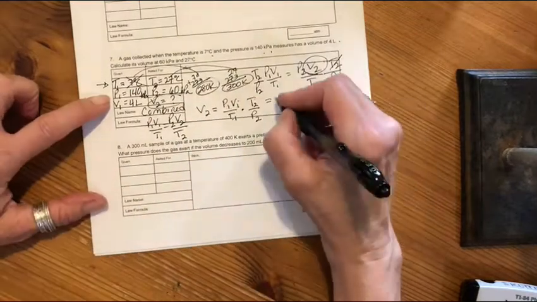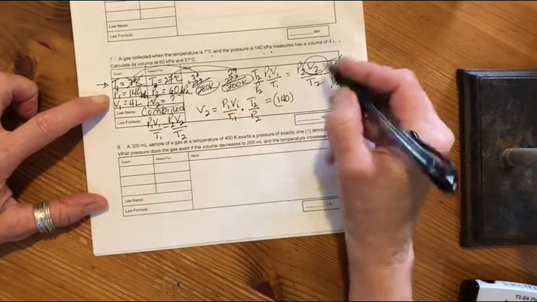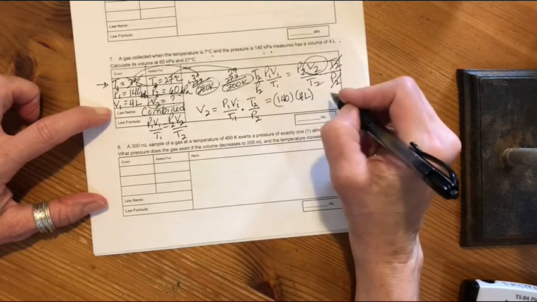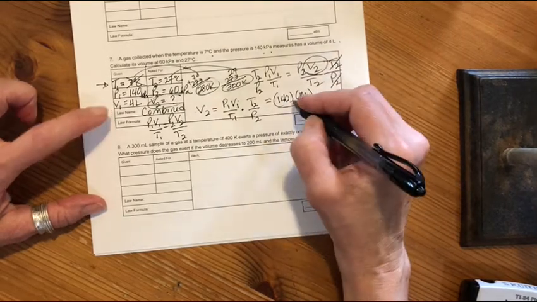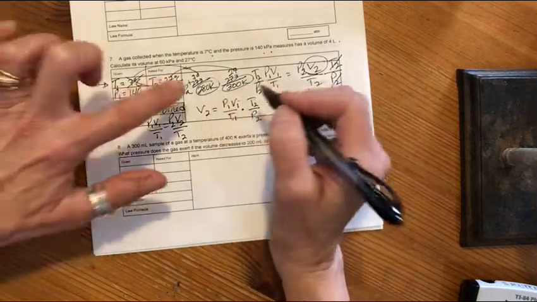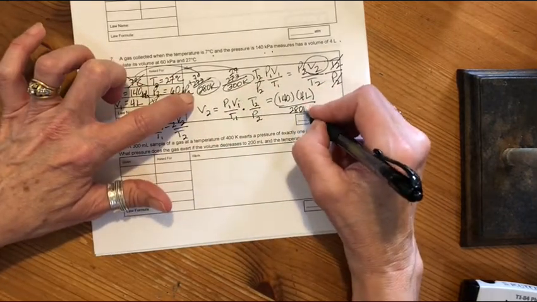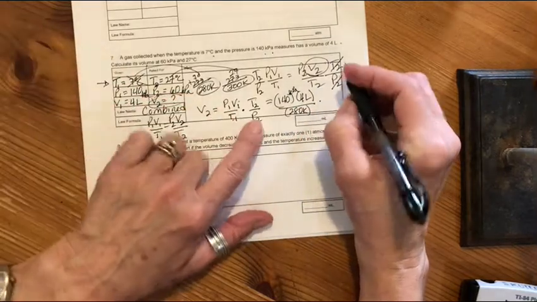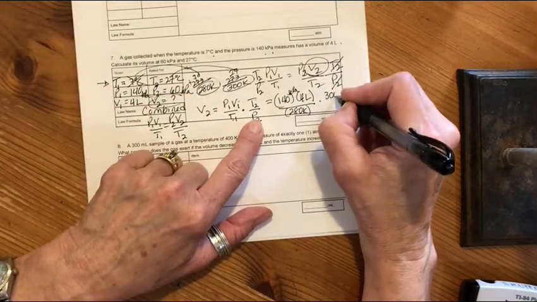I'm all set to go. So initial pressure, 140. Initial volume, 4 liters. Initial temperature, 280. Final temperature, 300.